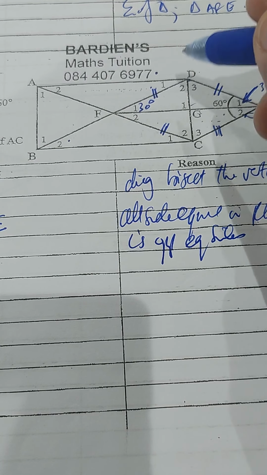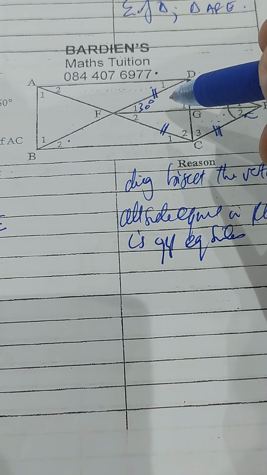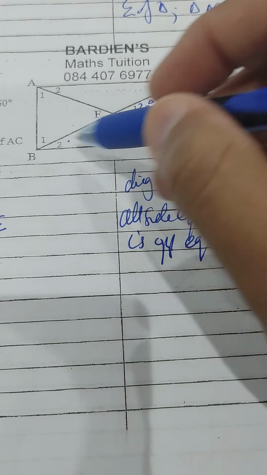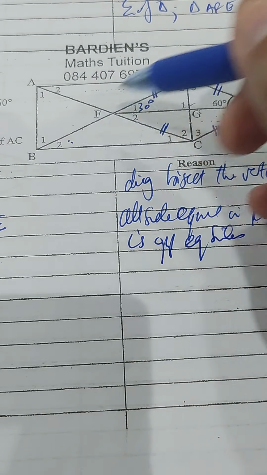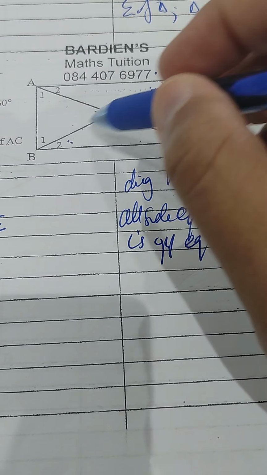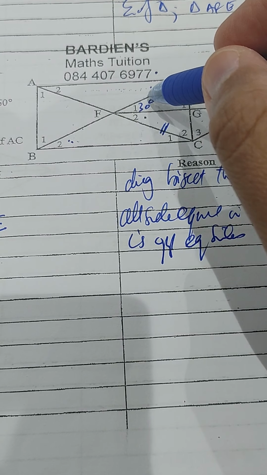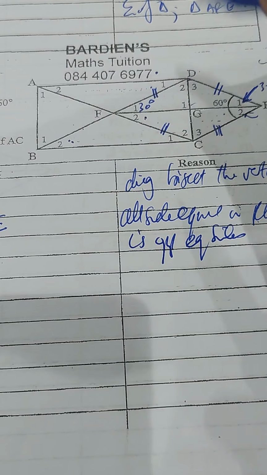B2. So B2, this length and this length is equal. So diagonals bisect each other equally in a rectangle, which that shape is clearly. So then that angle and that angle are the same. F2 is going to be 30. So this is actually exterior angle equal to the sum of the two interior opposite angles there.